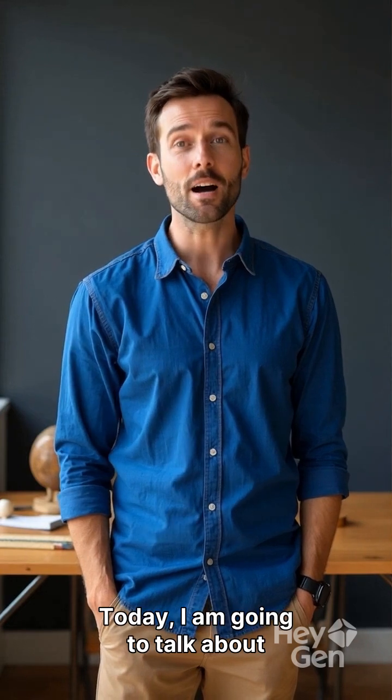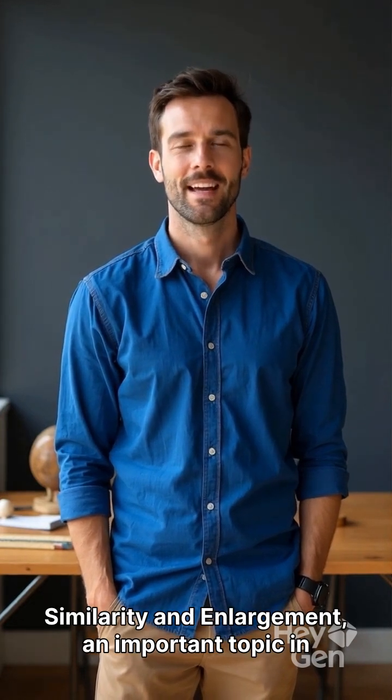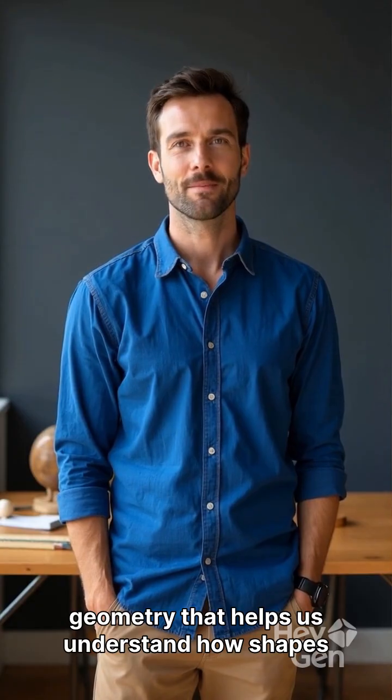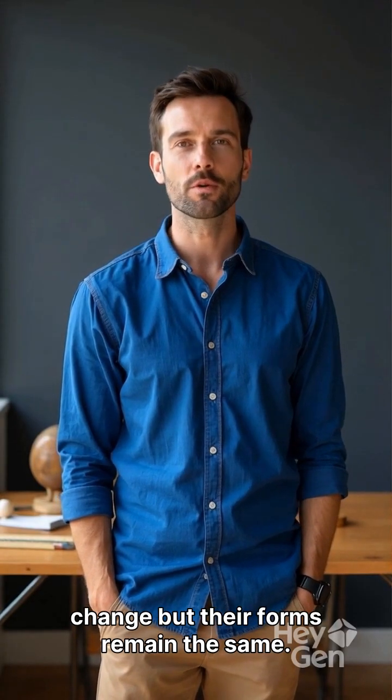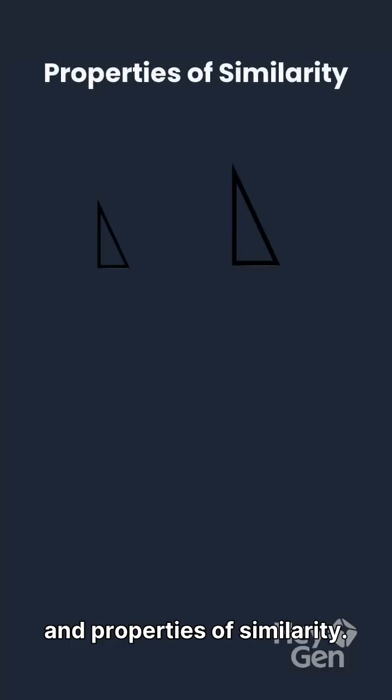Today, I am going to talk about similarity and enlargement, an important topic in geometry that helps us understand how shapes relate to each other when their sizes change, but their forms remain the same. I will begin by explaining the concept and properties of similarity.